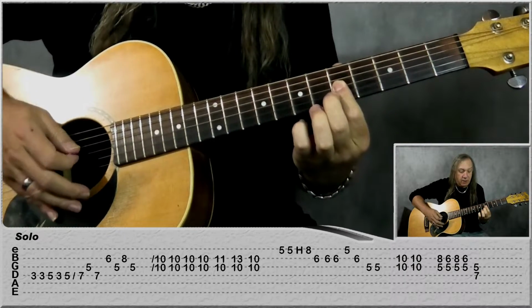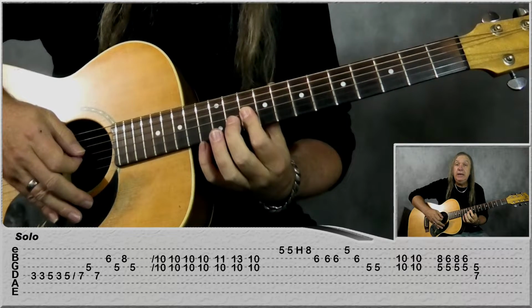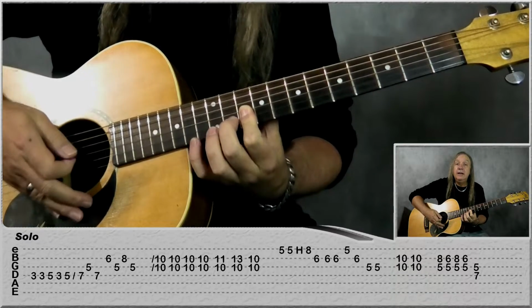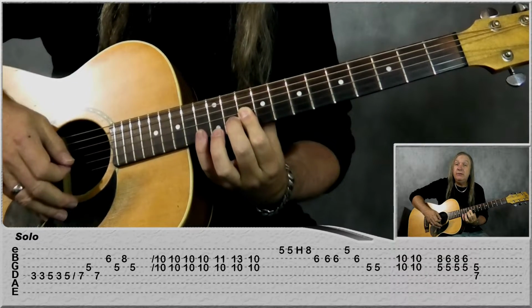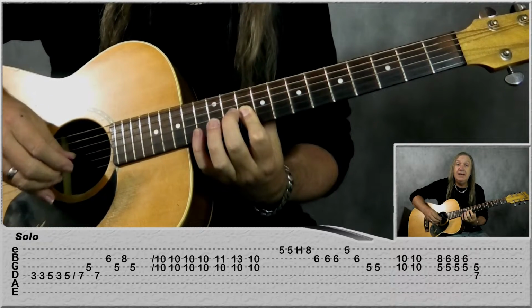When we get to that 5, we're going to slide up to 10 on the G and the B, and play it another 3 more times. 1, 2, 3, and then go 11 on the B, 10 on the G, 13 on the B, 10 on the G, and back to 10 and 10.